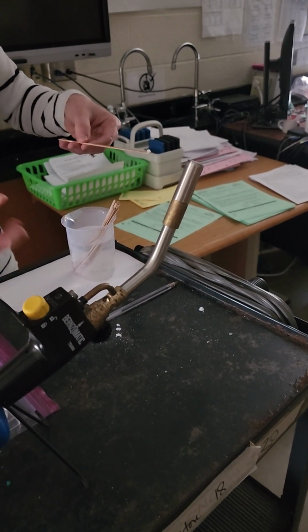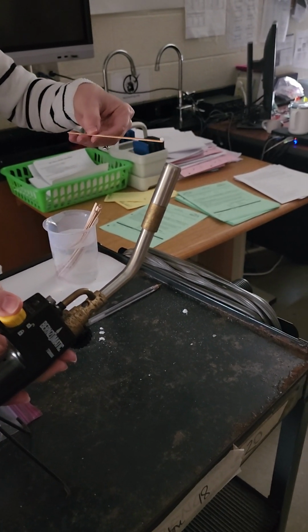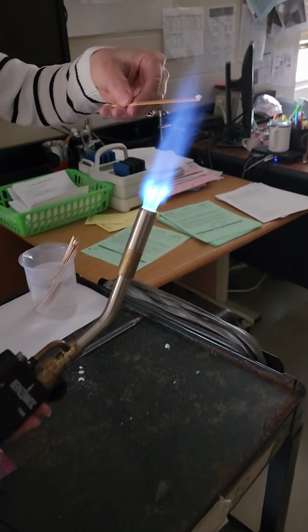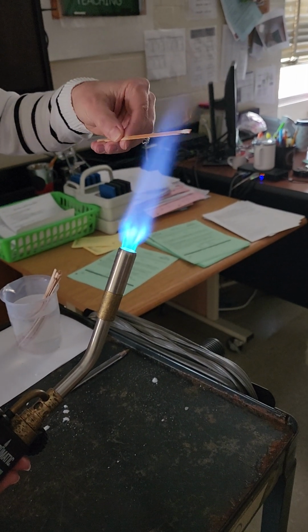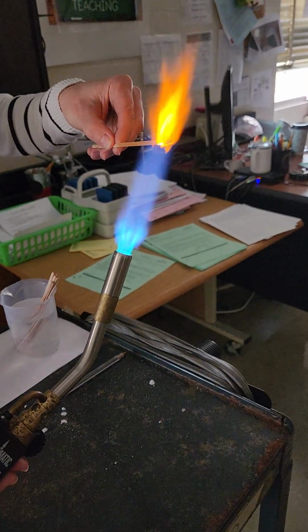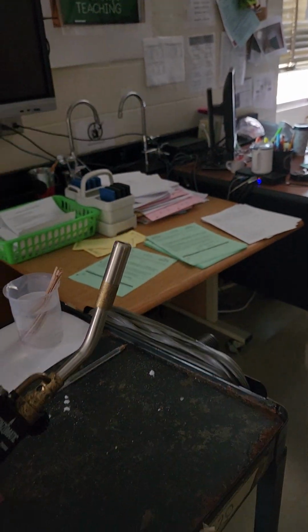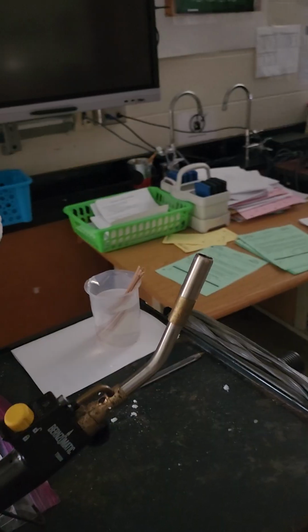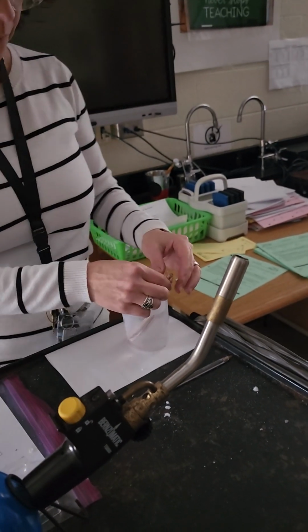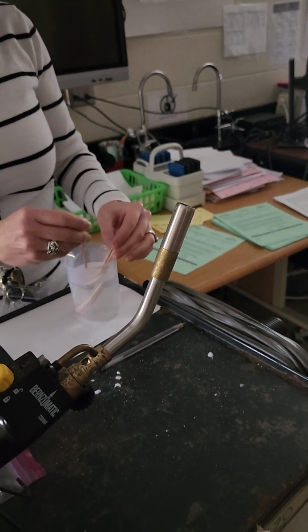This next one is calcium. Again, put the color that you think it is. It's a little bit different from the first one that we saw of barium. Replay it if you need to.